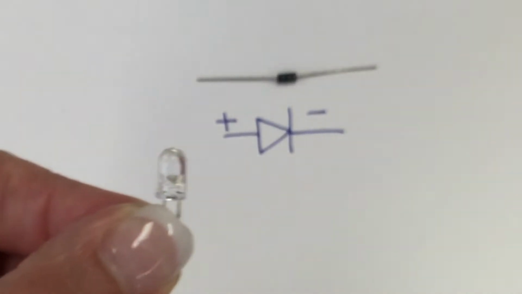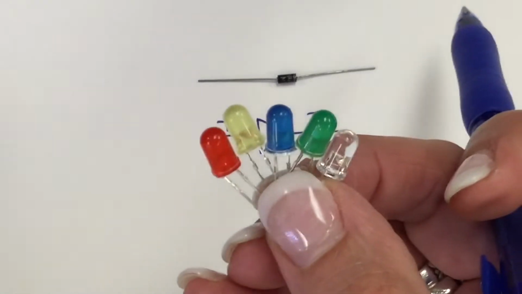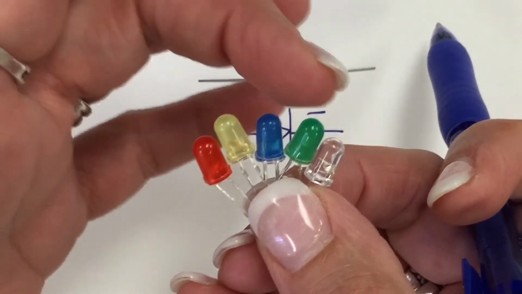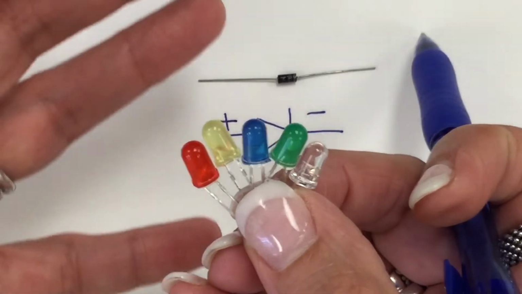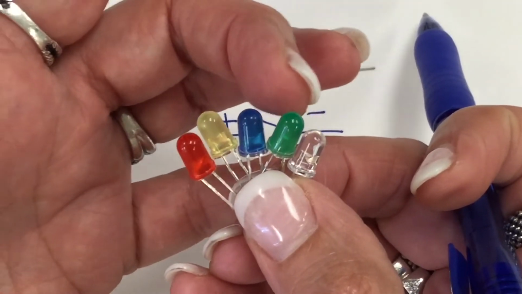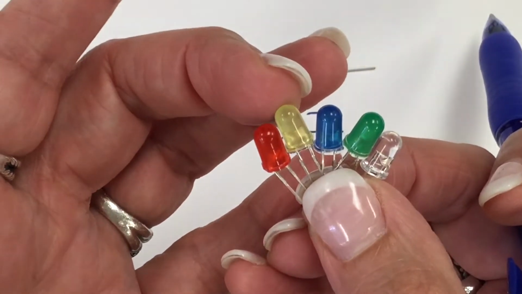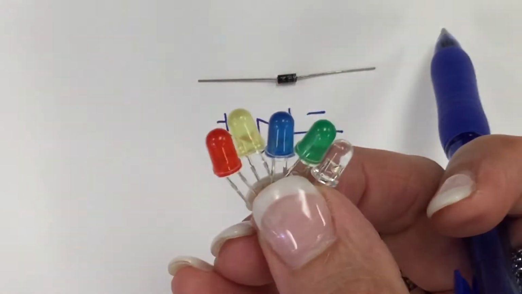of light. So as you see, the LED is going to emit the particular color of its capsule. This one will be transparent, of course, and this will be green, this is blue, this is yellow, and this is red.